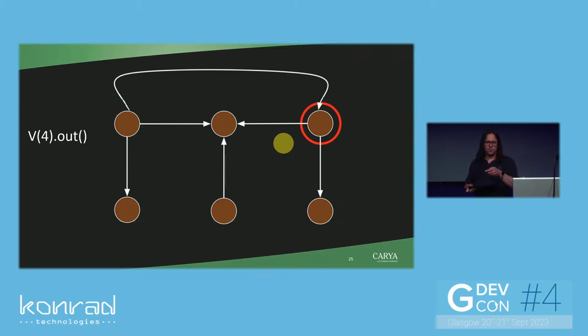We saw that. So from there on, you can also traverse the graph from one node to another. So if you start with node 4 and you say out, you get all the outer edges, or in fact, you get the nodes that the outer edges point to. If you do this query, you get the adjacent nodes that are connected through an output edge.